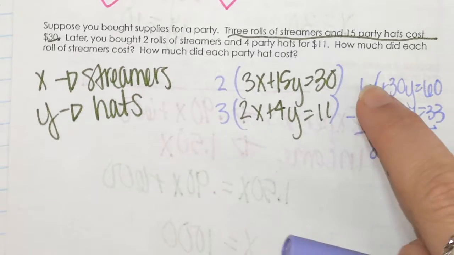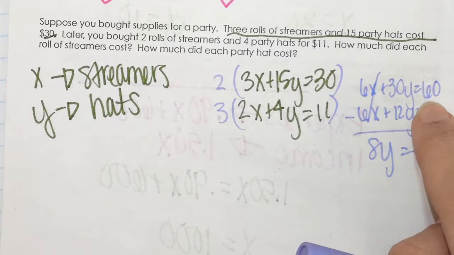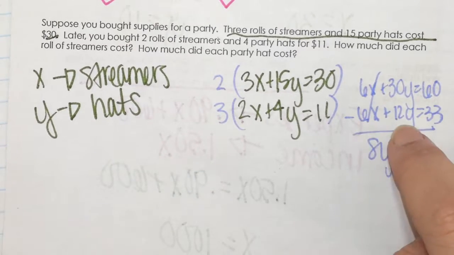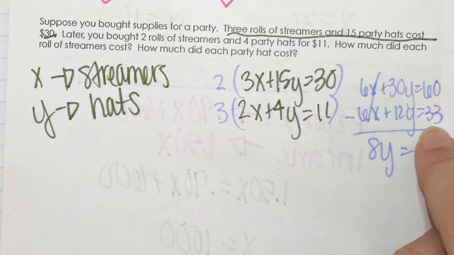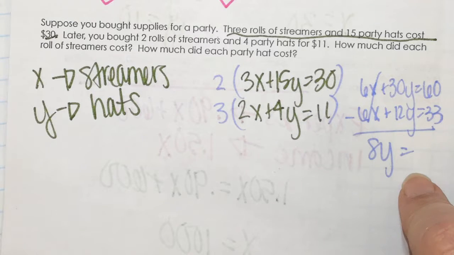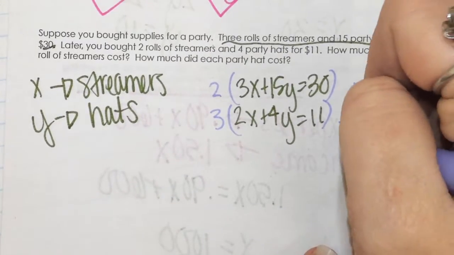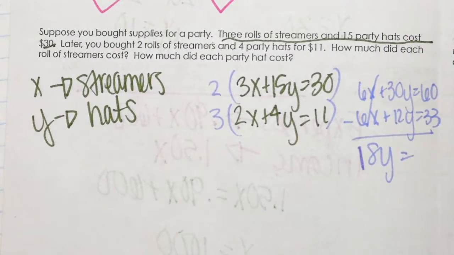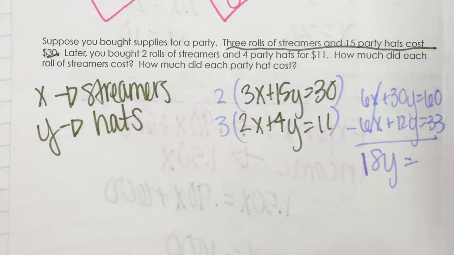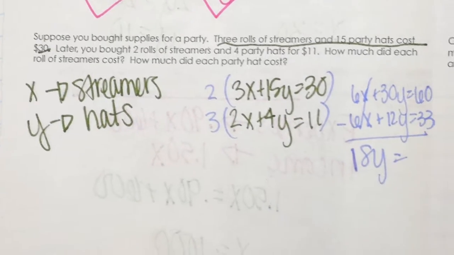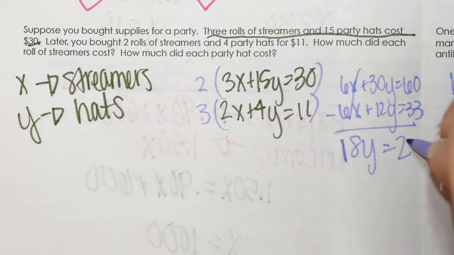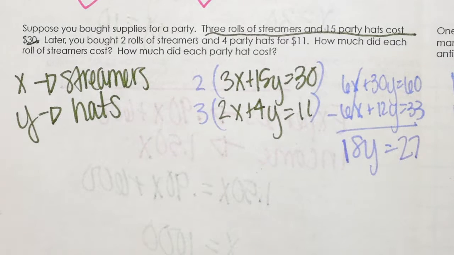This is what I got. 6x plus 30y equals 60, right? And then 6x plus 12y equals 33? And then you subtract? It's 18. Thank you. I was just sitting here staring at it like, I know I've done something. And then 60 minus 33 is what, 47? 27. Oh, ham sandwich, guys. What am I doing over here?